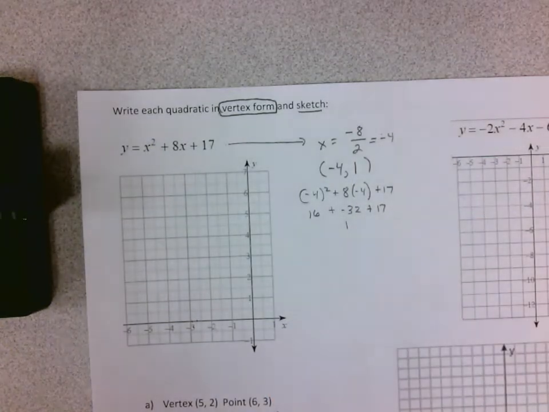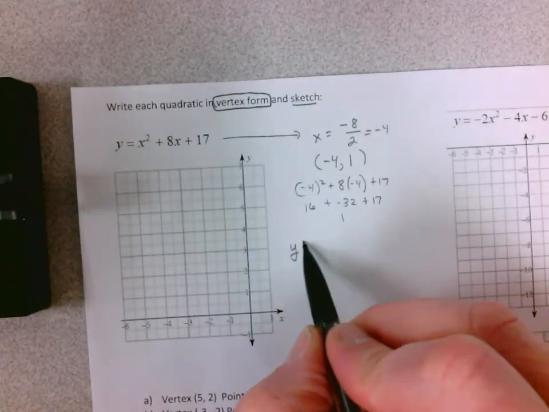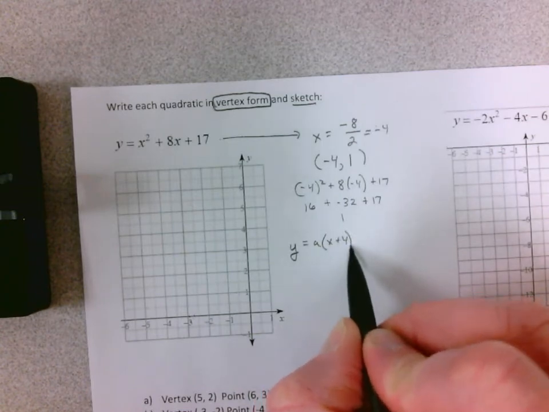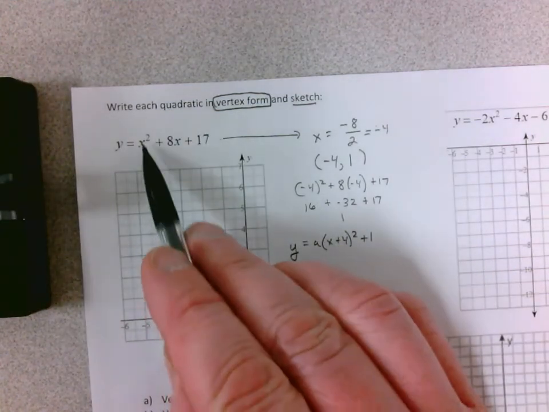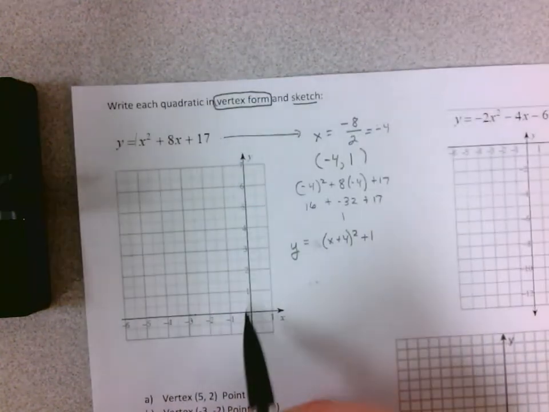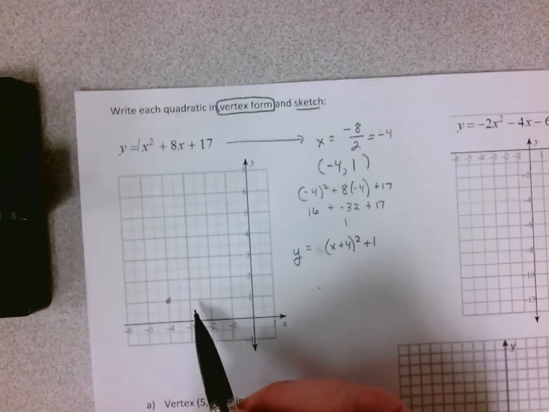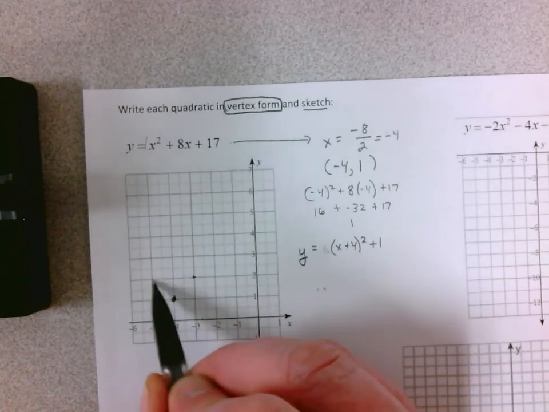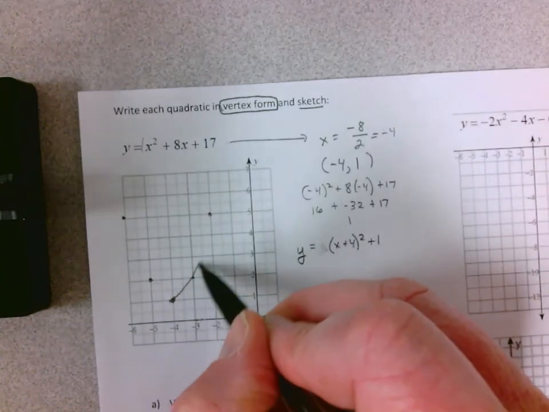So now y equals x plus 4 squared plus 1. And then I need to find the a value. Well, it's the coefficient here, so it's just going to be 1. So I'll make a sketch. To the left 4, up 1. These graphs are always nice, they make it so they fit. And then over 1, up 1, over 1, up 3. You can just mirror. Try to make a curve.